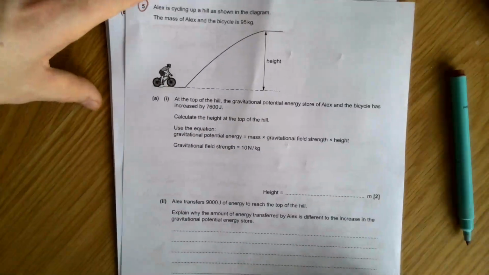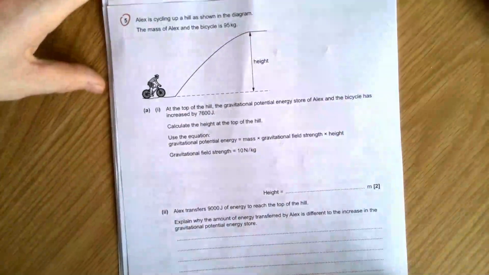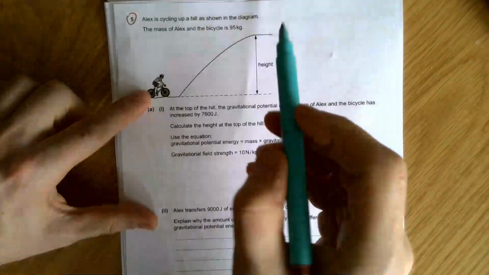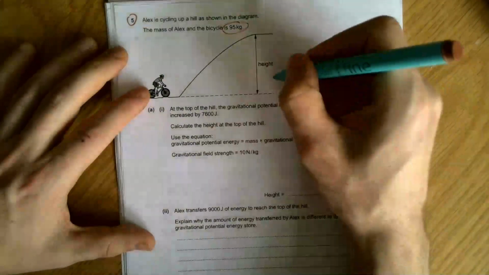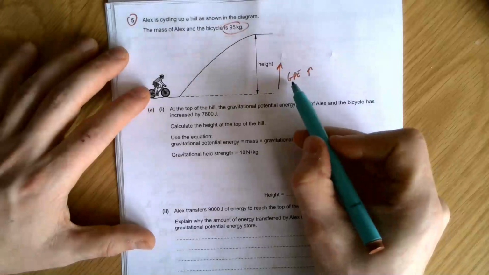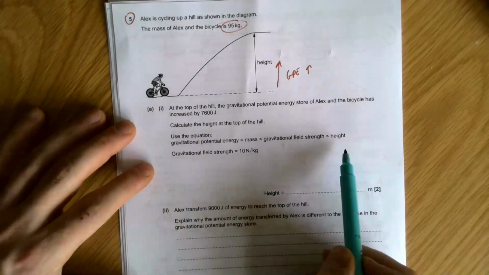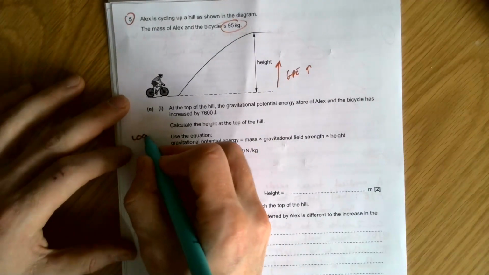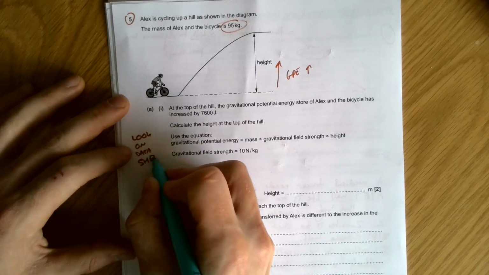Okay, question 5. So there's a couple of really easy parts in here, but it is worth answering nonetheless. So we've got Alex cycling up a hill. The mass of him and his bicycle is 95 kilograms. As he goes up the hill, GPE increases, so that's gravitational potential energy. We've been given the formula for it here. If they don't give you the formula, look on the data sheet. All right, I'm going to write this down. Look on data sheet, because you get the formulas this year.